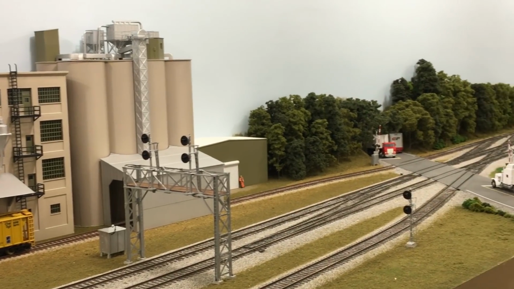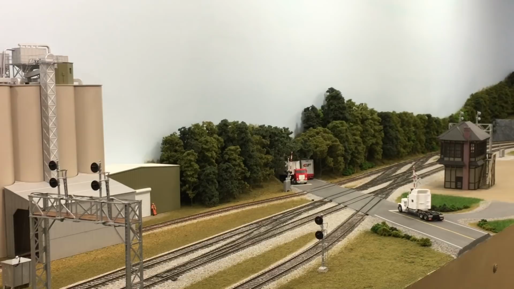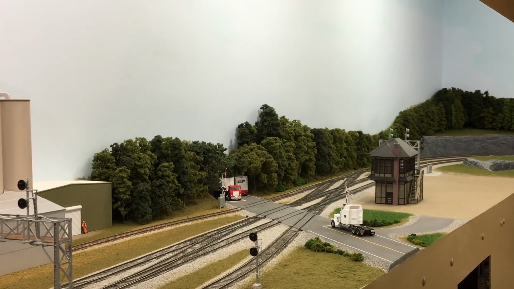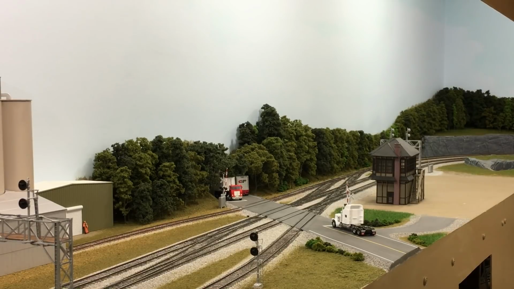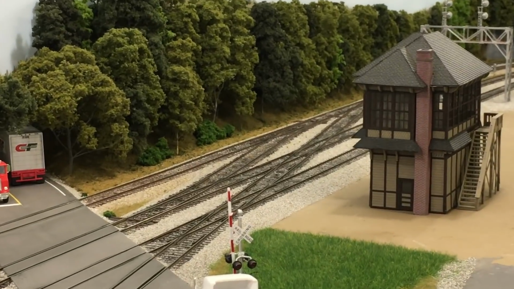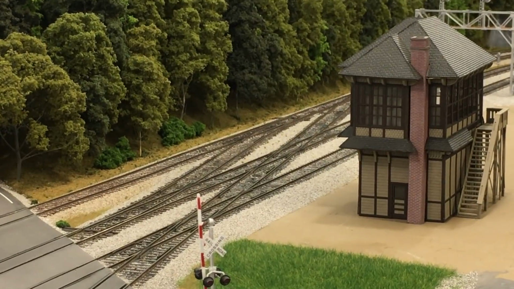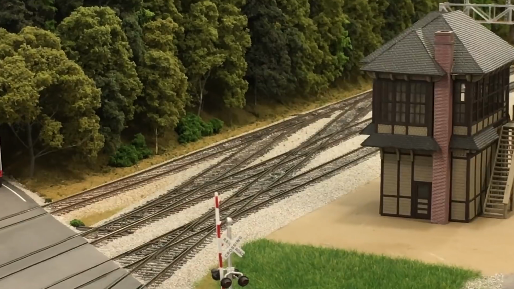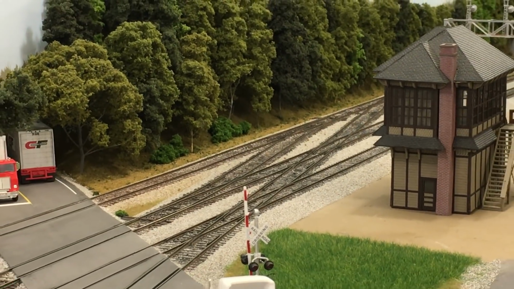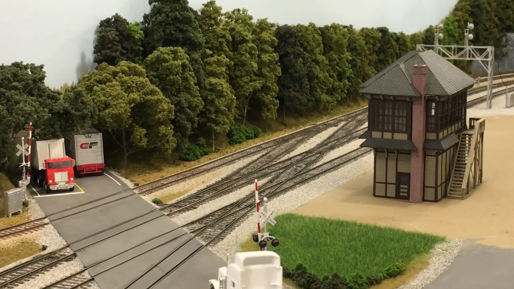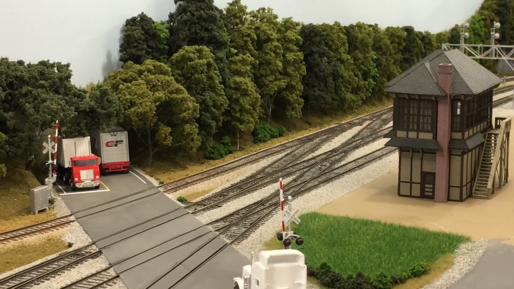This crossing is equipped with active crossing gates, lights, flashers, gates, bell. You've been hearing that in the background as the trains pass. And here's a close-up view of the crossing area. There's the diamonds. Those are 12.5-degree crossings. And you see the crossover behind it for Q&NE trains to access the yard and for Conrail trains to access the interchange.